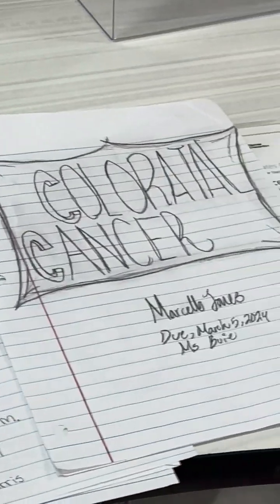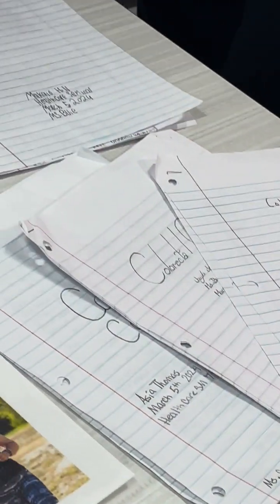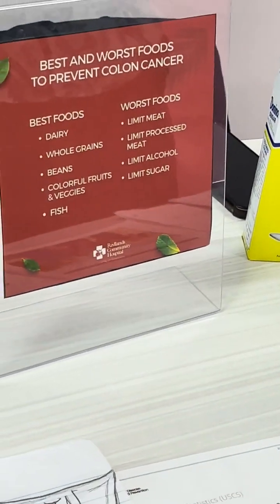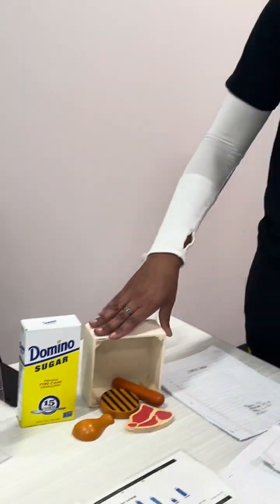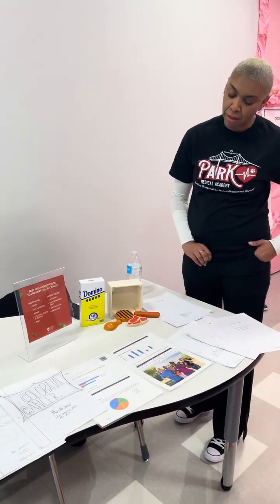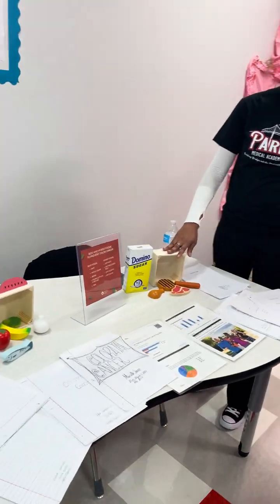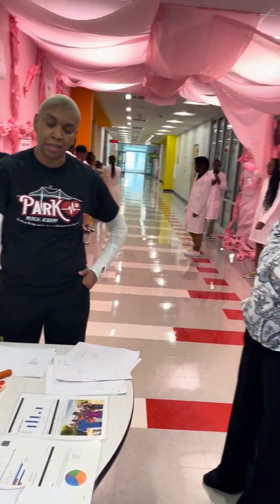Is there anything on here that you already do as far as limitation? I limit processed meat. Okay. I limit alcohol, and I am trying to limit sugar. Very good. These are your processed foods, which are your hot dogs and your red meat, which are really high in the things that are causing that cancer, and definitely sugar.